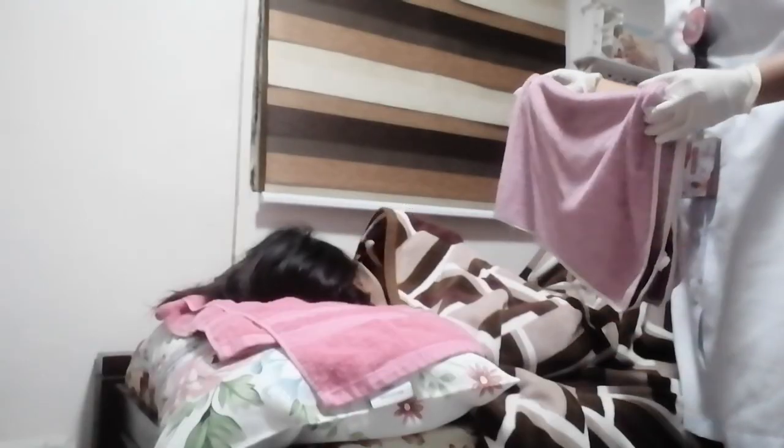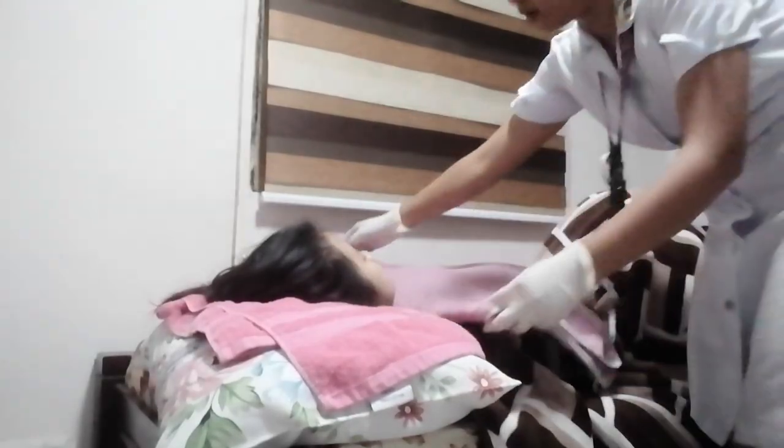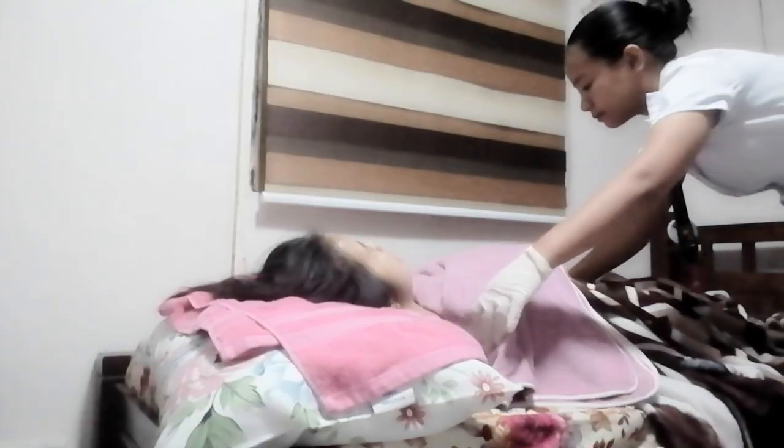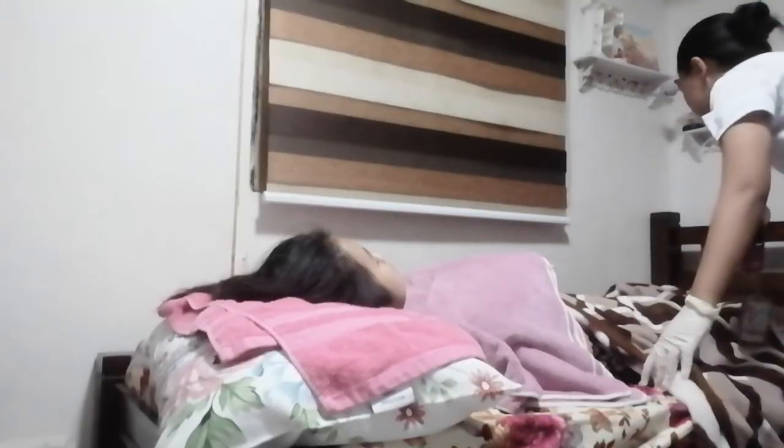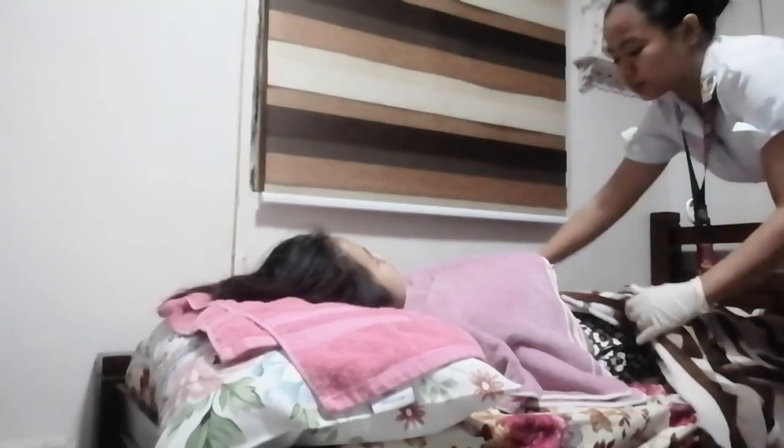So I will be placing this bath towel over the client's chest. Can I use this one? Okay, and then getting the bath blanket down to her pubic area. Okay. So, ma'am, I will be exposing your abdomen. Would you be comfortable with that? I will be bathing your abdomen in a minute.